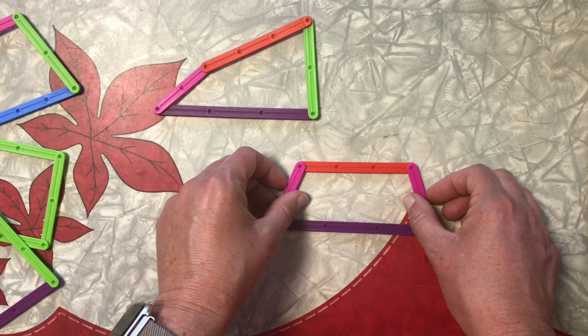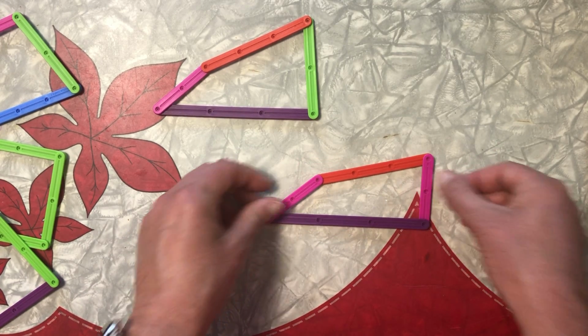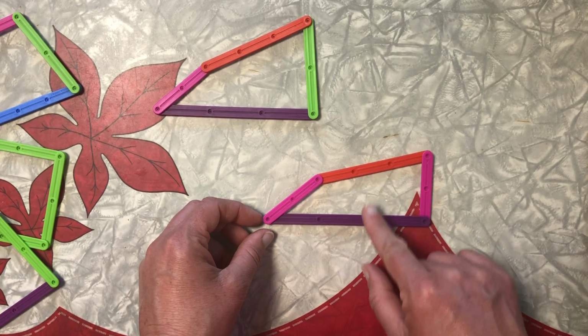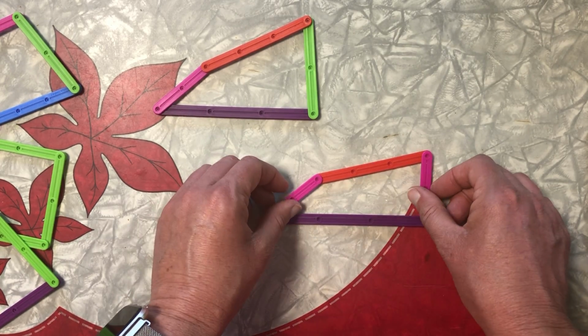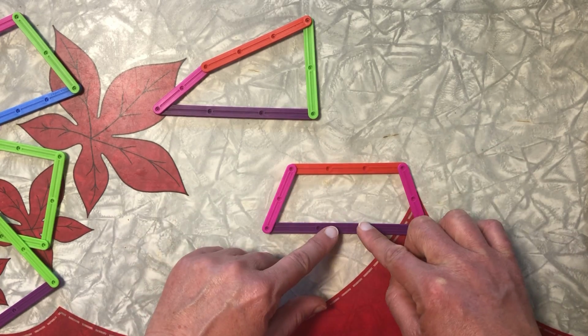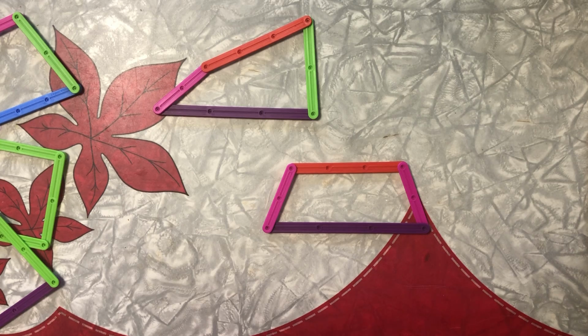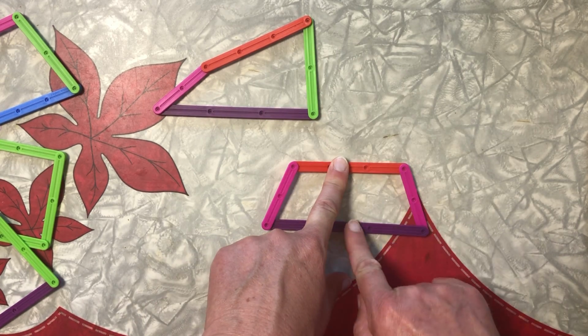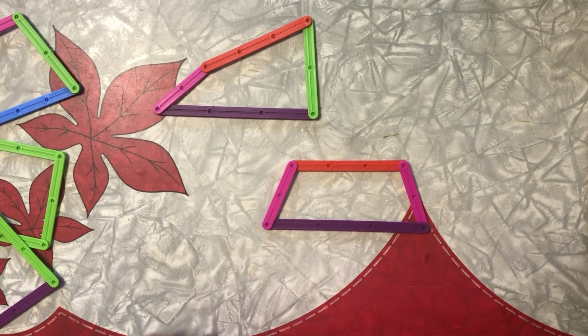You're exactly right. Now if I turn it like this, is it a trapezoid anymore? Nope, because these 2 sides are no longer parallel. Let's get it straight. Now I've got parallel sides. Now it's a trapezoid. So a trapezoid is a special kind of quadrilateral that has 1 pair of parallel sides.